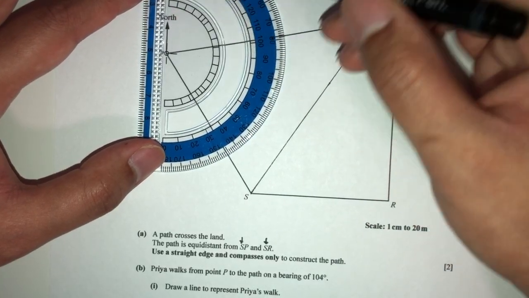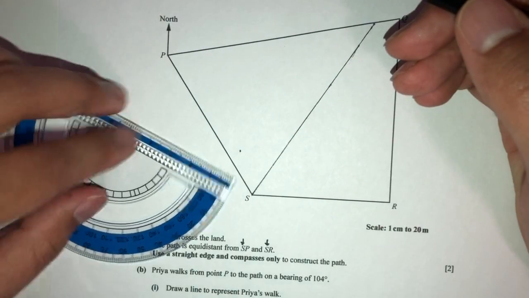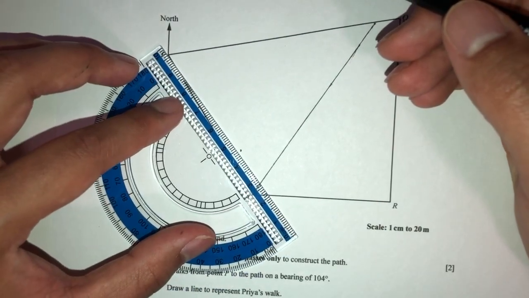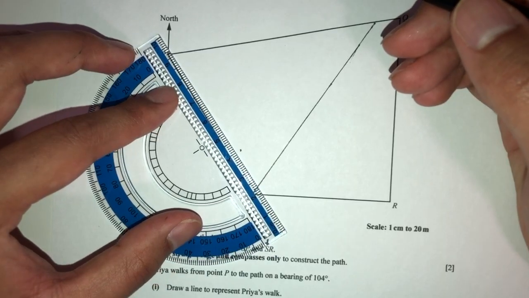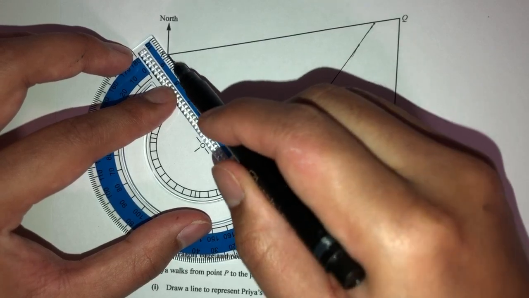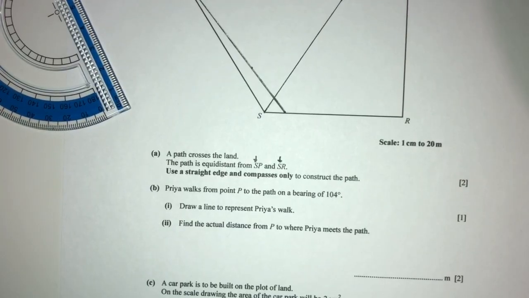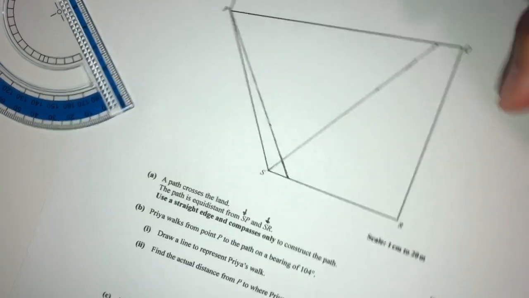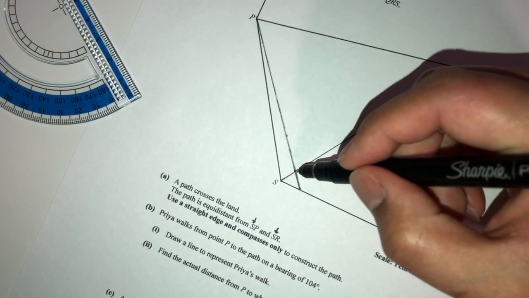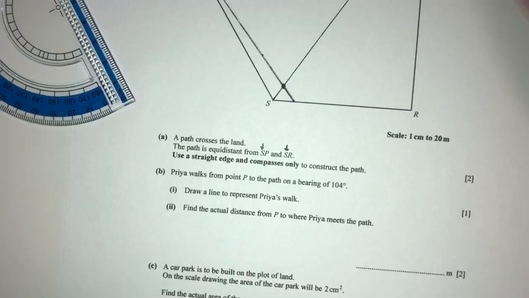So from this point, we have 140 should be over here, right? We join these two. We understand that she walks in this direction. She walks to the path on this and draw a line to represent the walk. So the line will be from here and stopping at this point. Okay, it will not go past it, it will only be until this point.